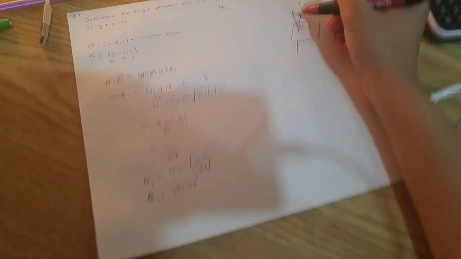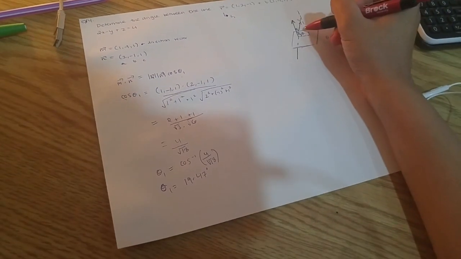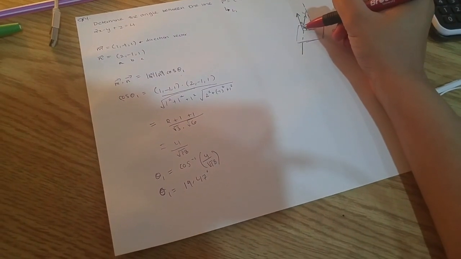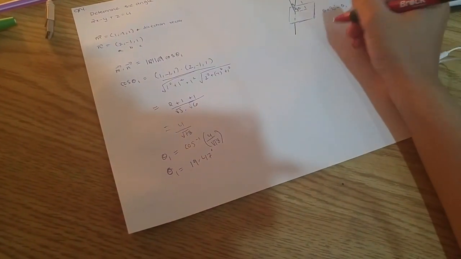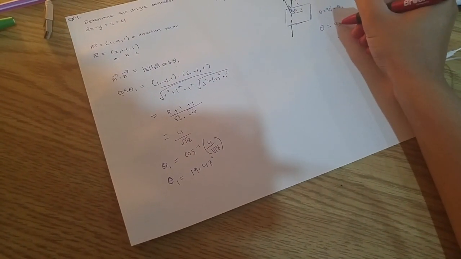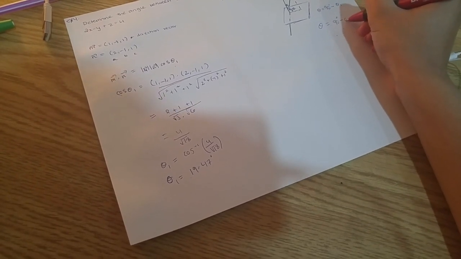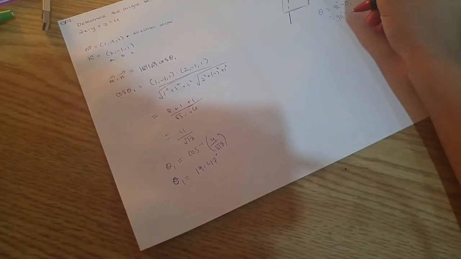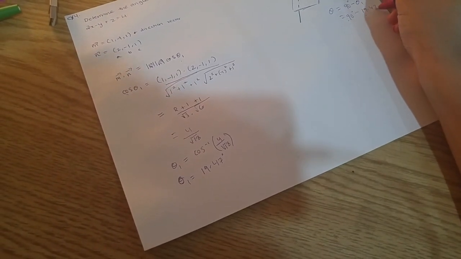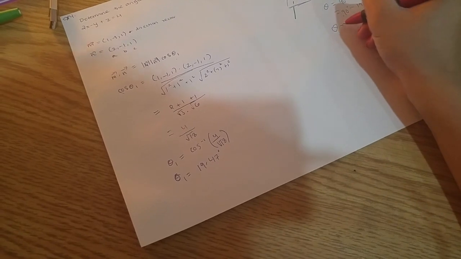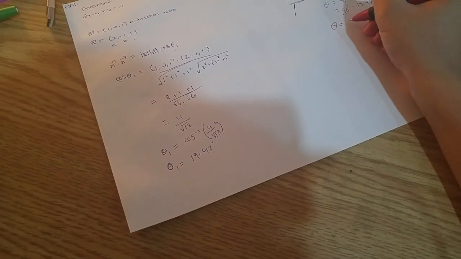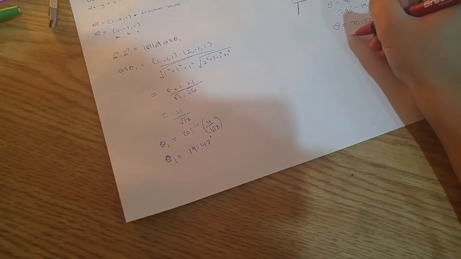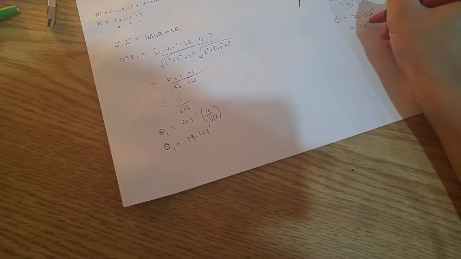Now that we have this angle, in order to find the angle theta, the angle between the line and the actual plane, all we have to do is subtract theta 1, which is 19.47 degrees, from 90. So that means theta equals 70.52 degrees, or about 70 degrees.